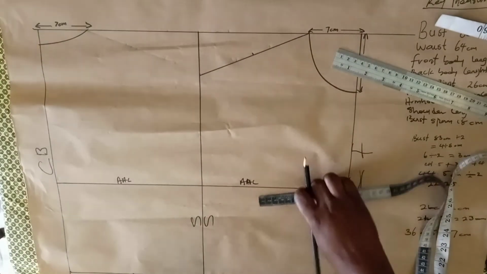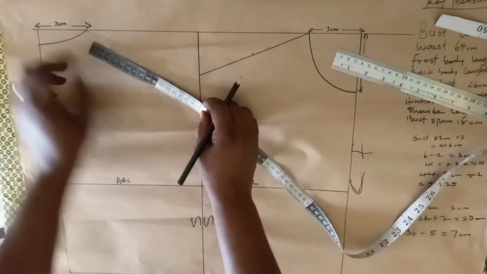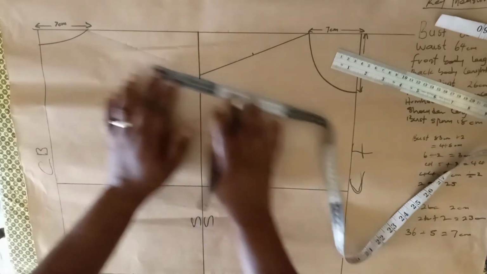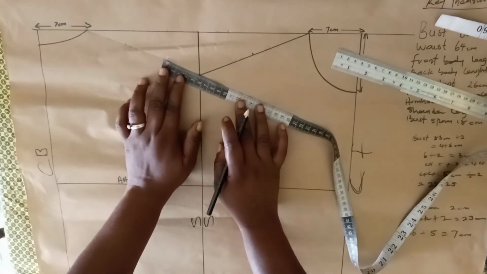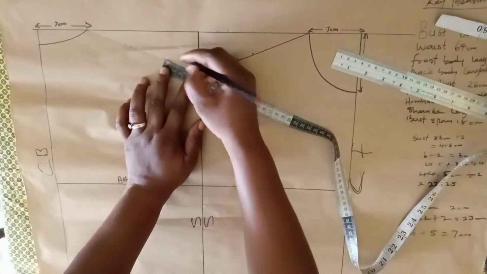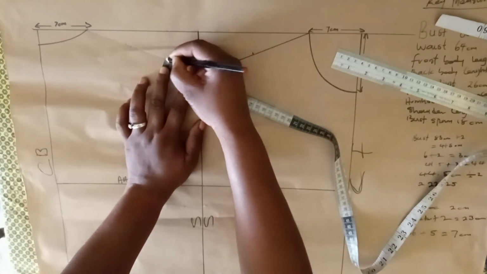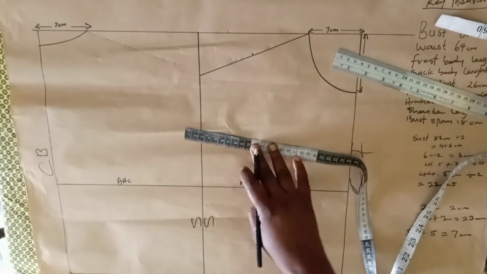Also at the back, you're adding just 1.5 dart tolerance.